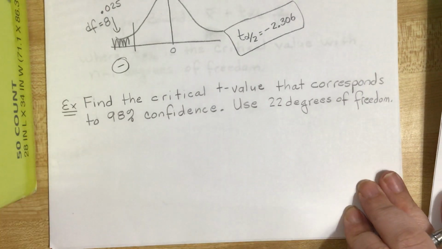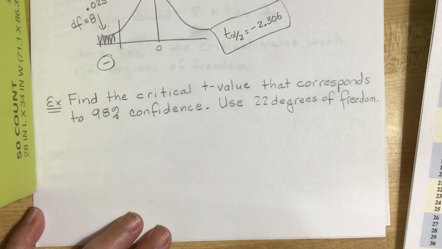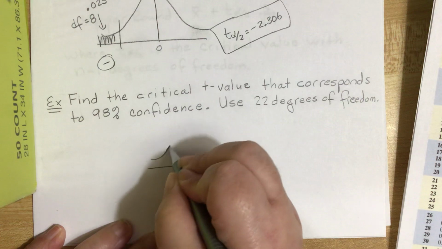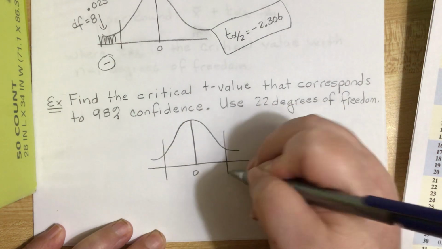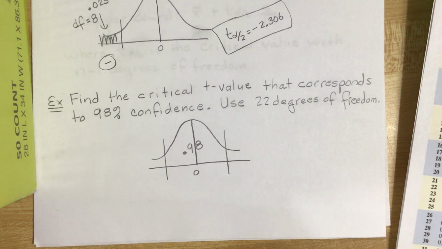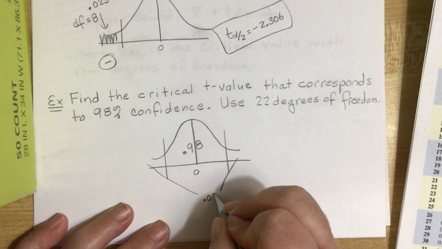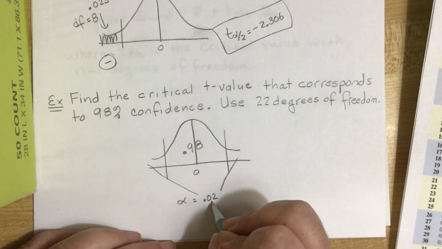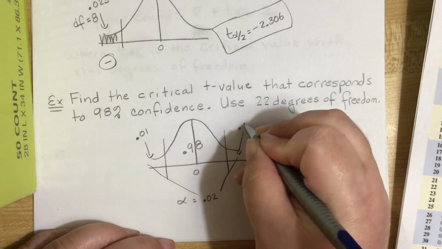Alright, now the way this is set up, because we're going to do a confidence interval, is we want to find the critical T value that corresponds to 98% confidence. Remember that when we do this, we're going to set it up with 0 in the middle, and we know that we're 98% confident that that mean is going to be somewhere in between there, okay? Which means we're leaving ourselves 2% error, and that is our alpha, okay? So if I split 2% evenly, that means there's going to be 0.01 in each tail.